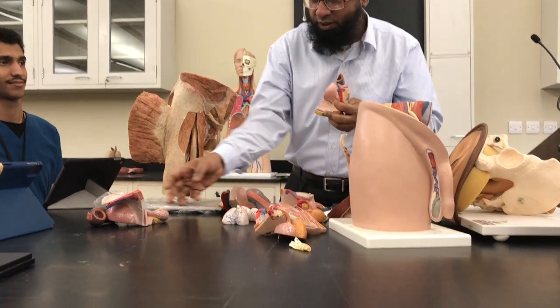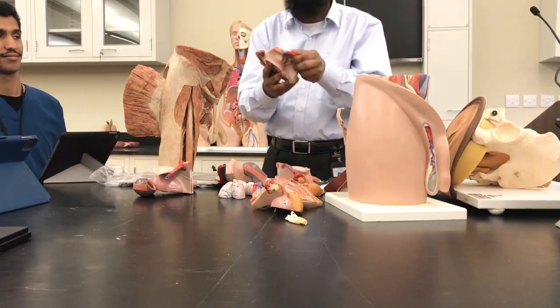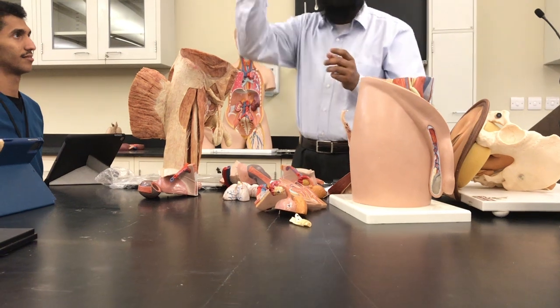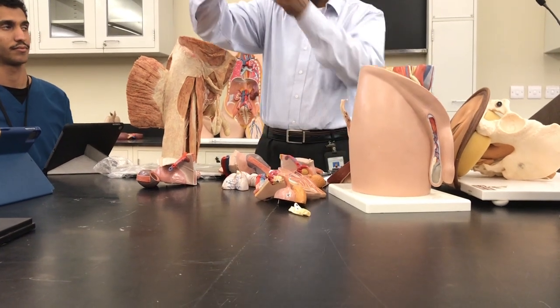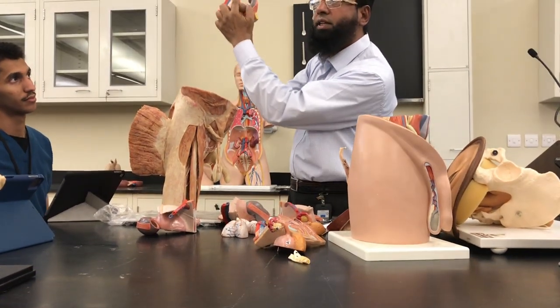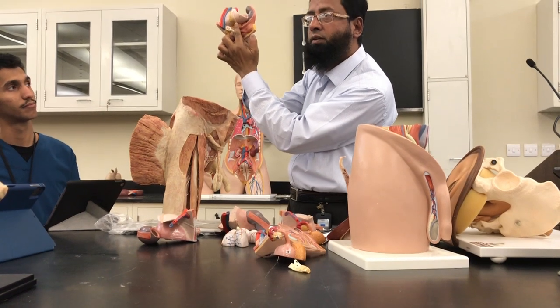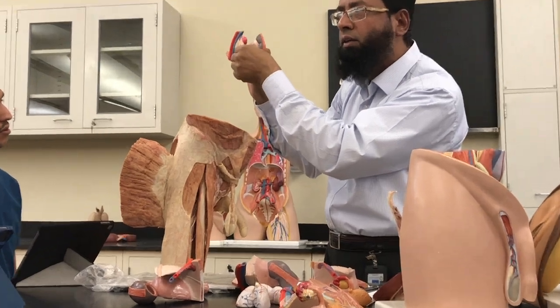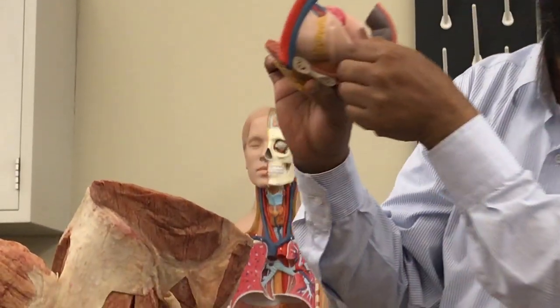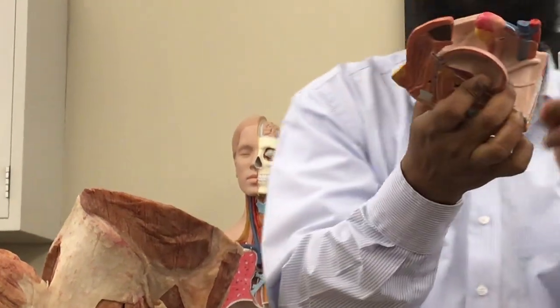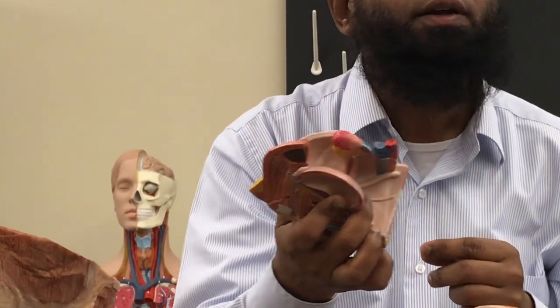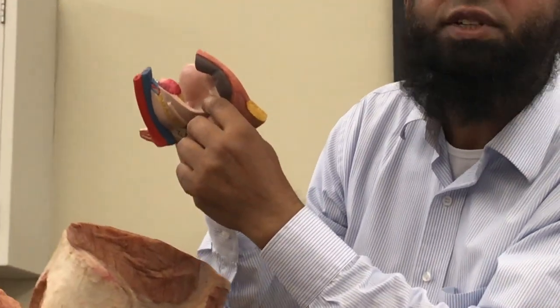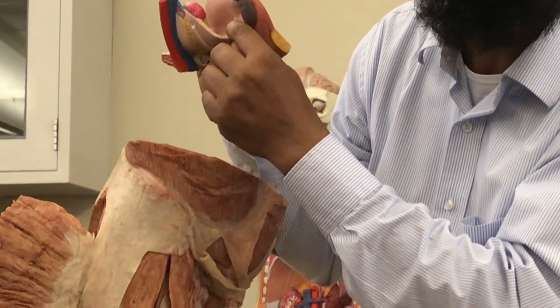For example, I'll show you like this. This is the female structures. This is the ureter. What is this? Bladder. Uterus? No. Peritoneum. This is peritoneum. Which are part of the peritoneum?